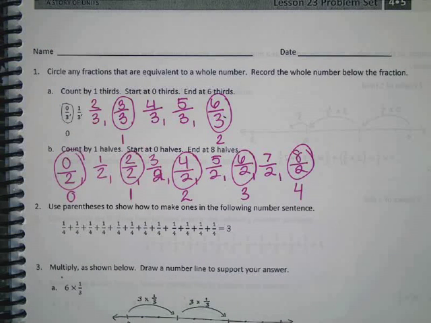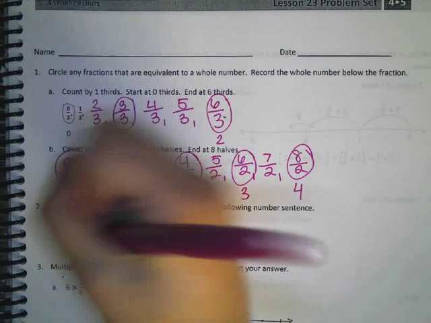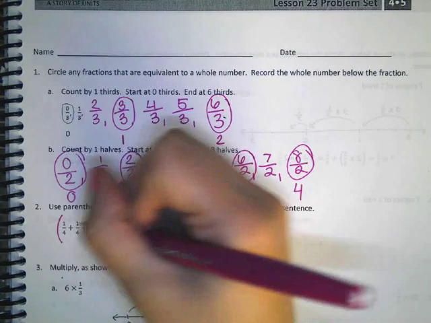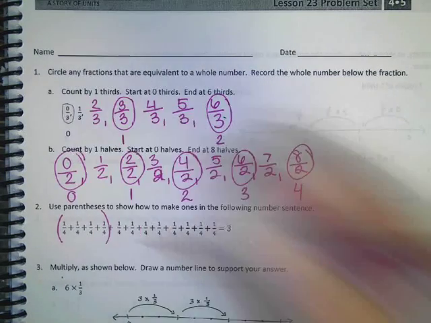All right, number 2 says, use parentheses to show how to make ones in the following number sentence. So how can I separate these to make ones? Jordan, what do you think? You put 4 1/4 in parentheses and keep on doing that until all the 1/4s are used. So 1, 2, 3, 4. Like that? Yeah.